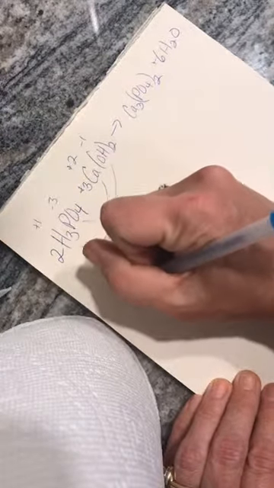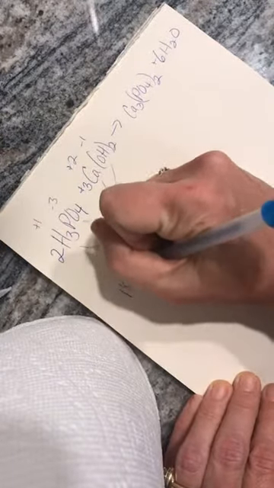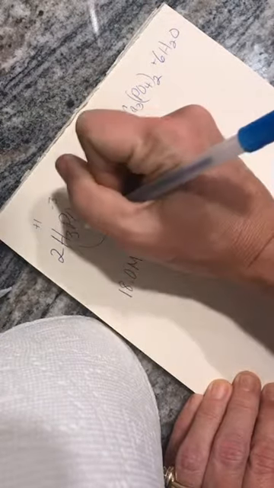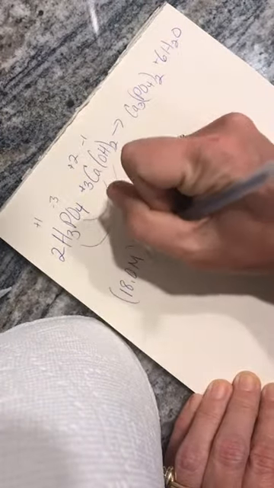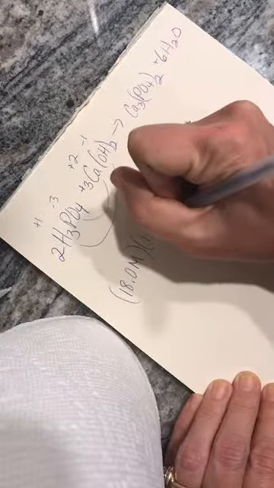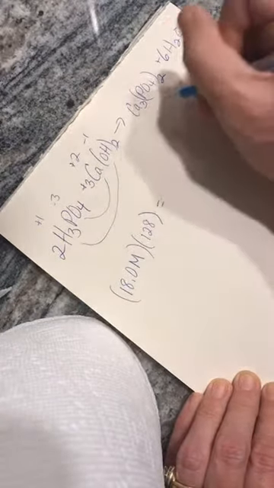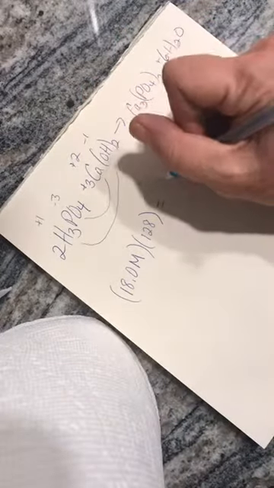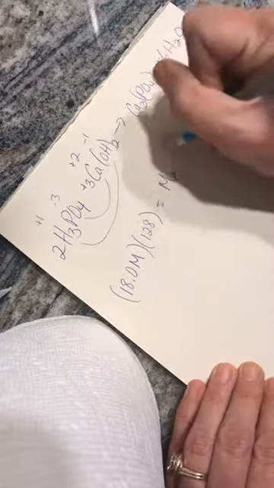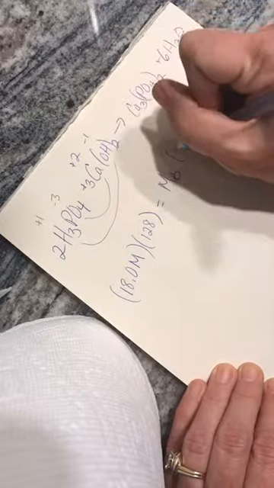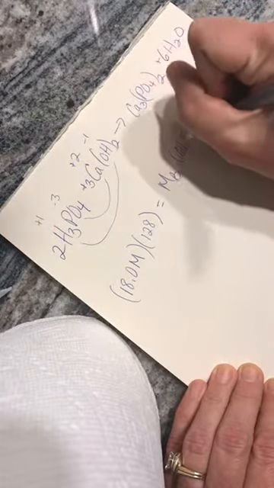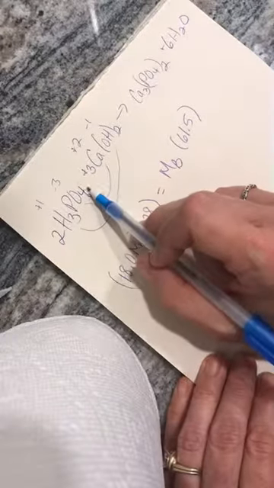So let's say I have 18.0 molar H3PO4. And I needed 128 milliliters of it, equals, and let's say the base, I do not know the molarity of the base, but I know that I used 61.5 milliliters. I check and see if they have equal givers.